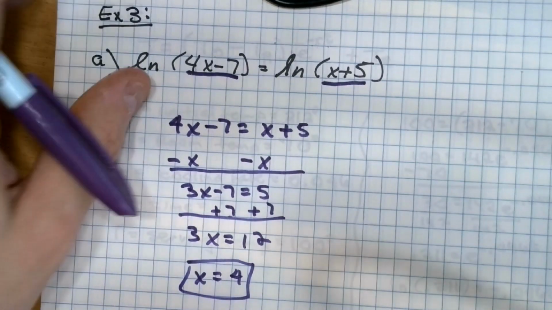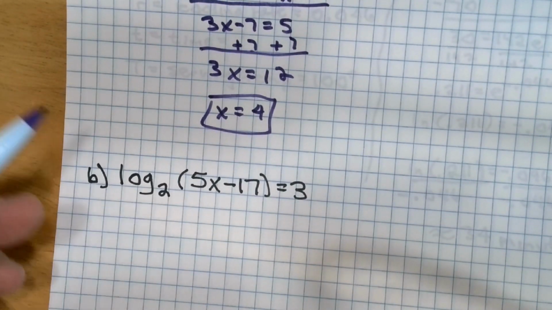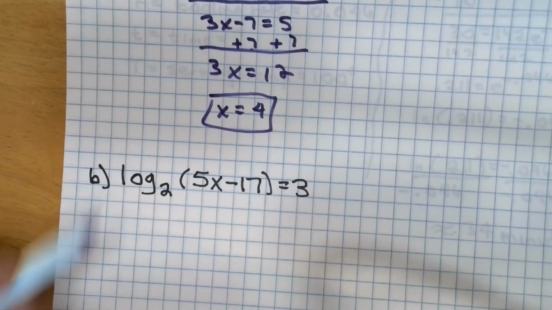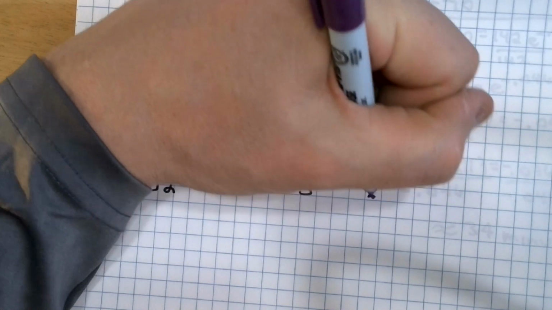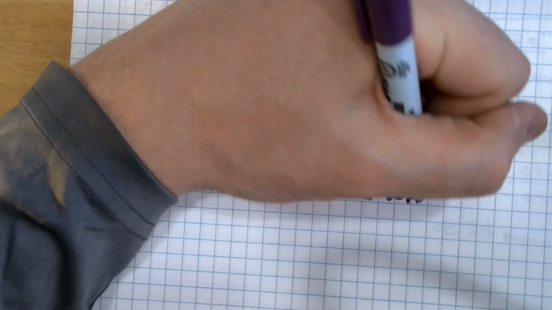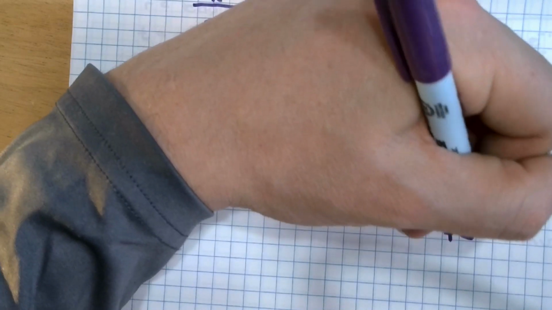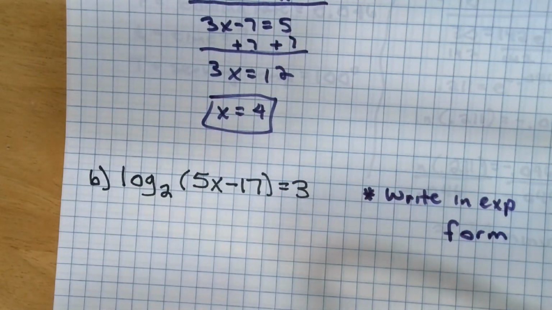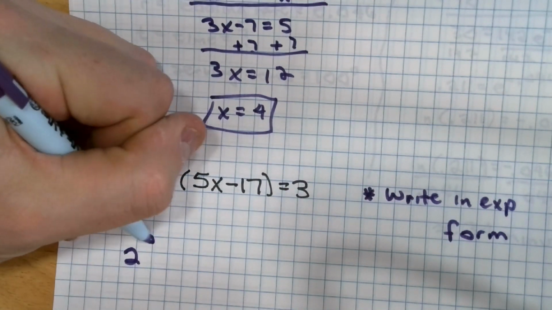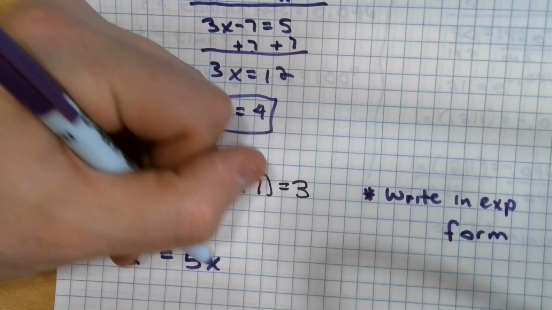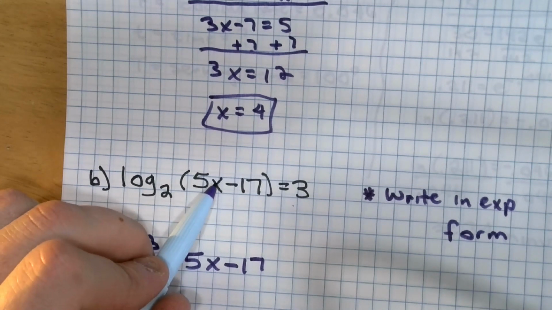All right. What about the last one here? So for the last one, we only have one logarithm in here. You have to go back, and you have to recognize that this is logarithmic form, and we have to know to write this in exponential form. So let me make a note of that. So if we write this in exponential form, remember what we got here. We've got 2 raised to the third equals 5x minus 17, because that's our base, that's our exponent, that's what it's equal to.